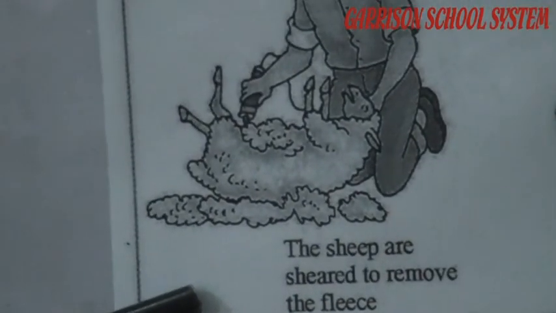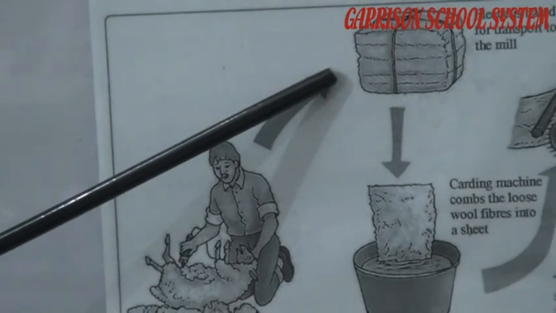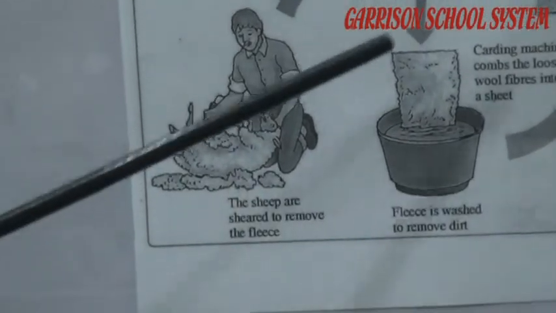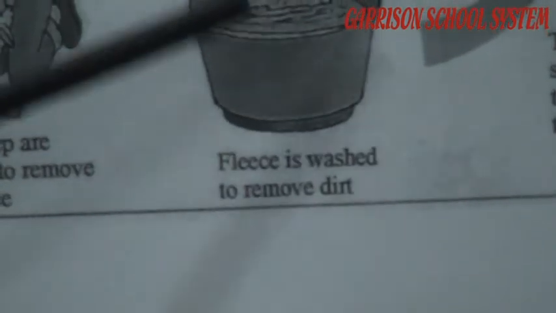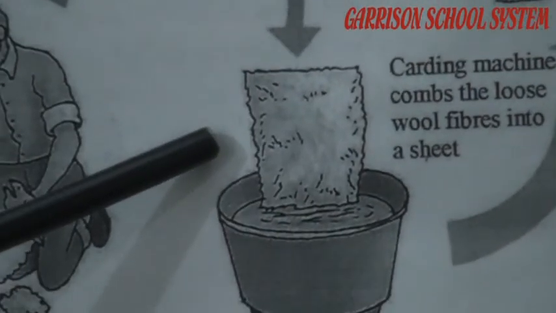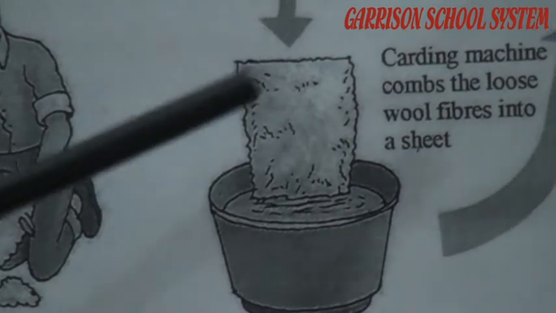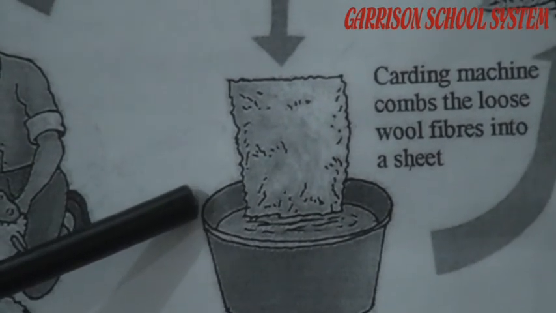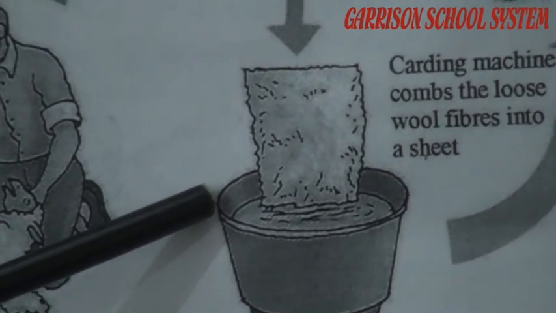First of all, the sheep is shorn. After that, the shorn wool or the fleece is baled for transport to the mill. After that, fleece is washed to remove the dirt. There is the sheet of the fleece and it is washed to remove the dirt or any type of debris.